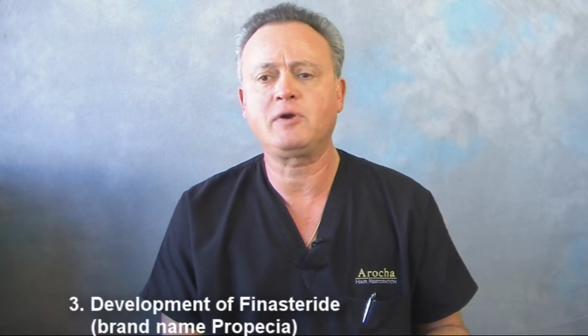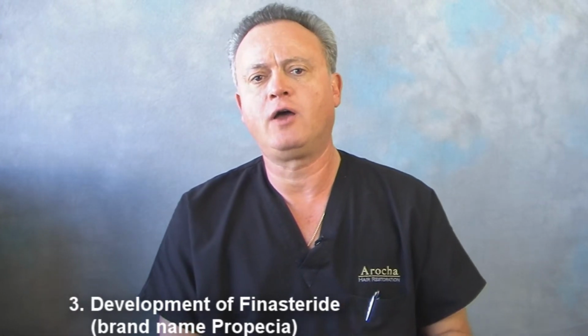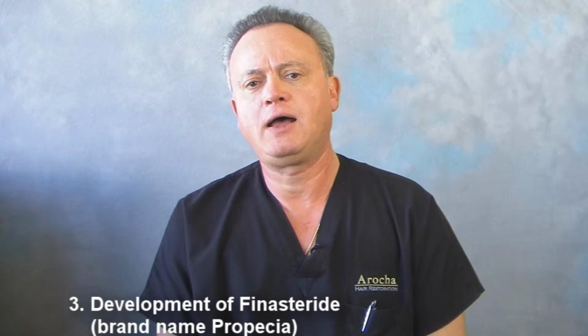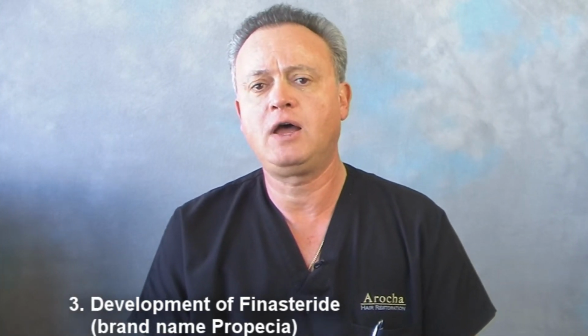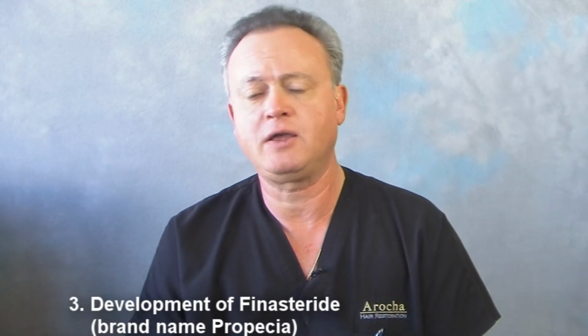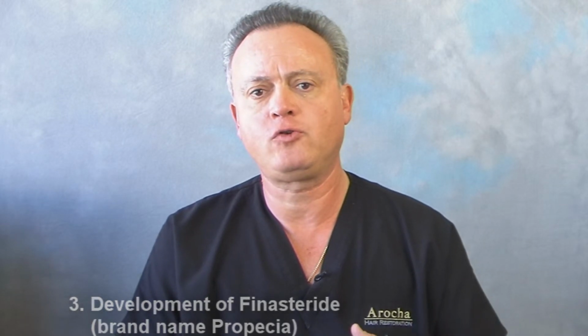Another great advance in the past 20 years has been the development of a pharmacologic agent, Finasteride, to address the hair loss. It has permitted the slowing or stabilization of the hair loss in our patients, so that we're able to restore with greater density the areas that we work in.